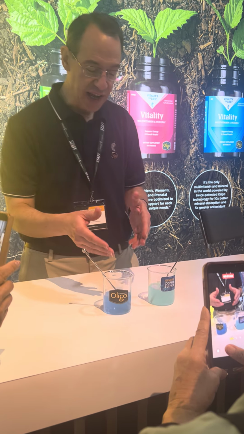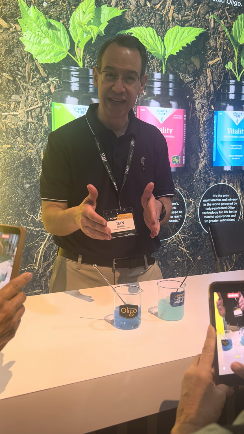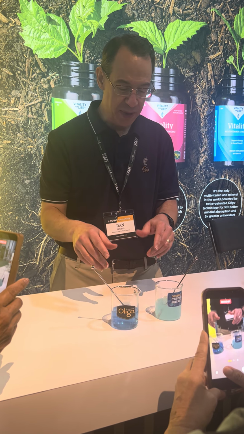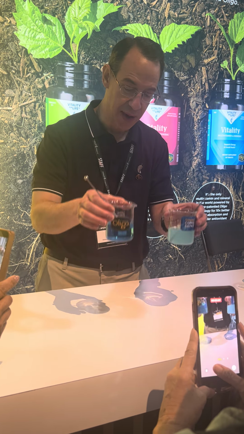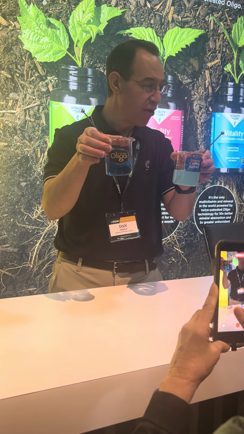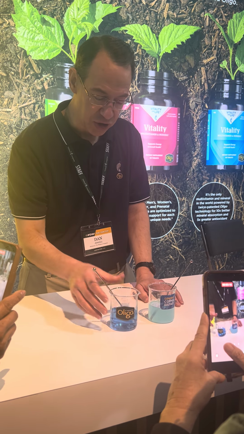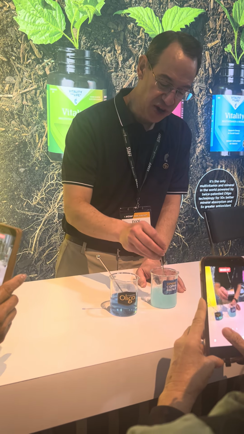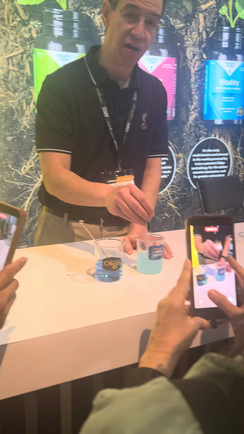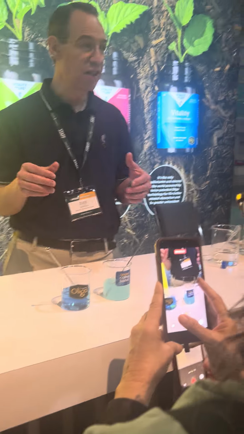Okay, so besides the fact that the blues are slightly different shades of blue, what's the biggest difference that you see between these two samples? One's cloudy. Cloudy and clear, right? Our Oligo side is very, very clear and transparent. Over here on the copper sulfate side, that baking soda did dissolve, but the solution is still cloudy.